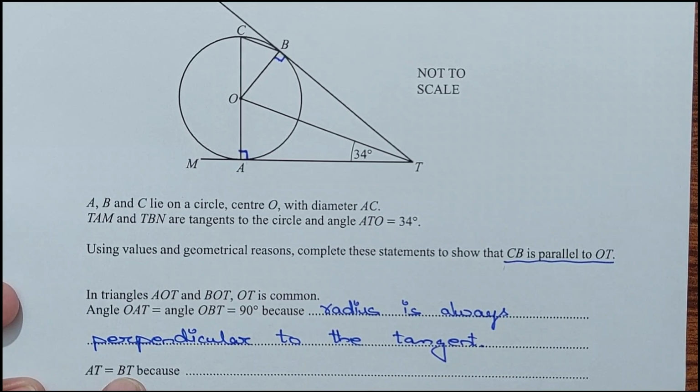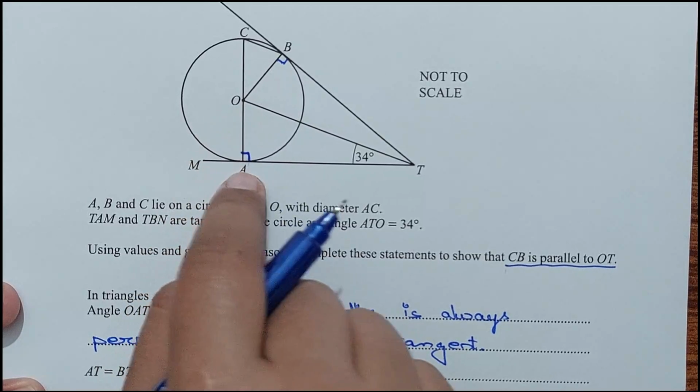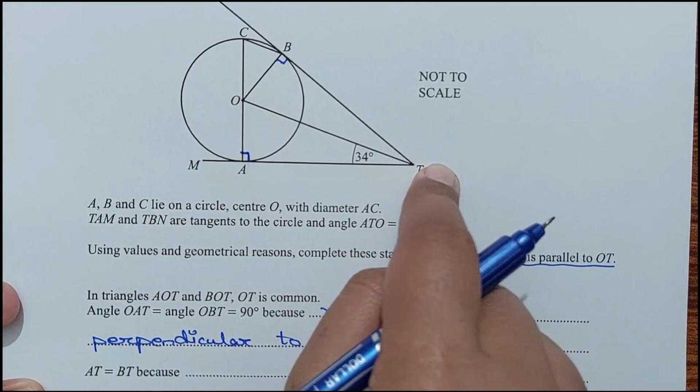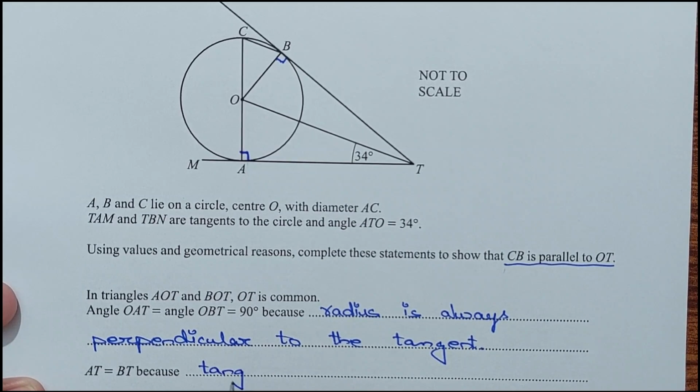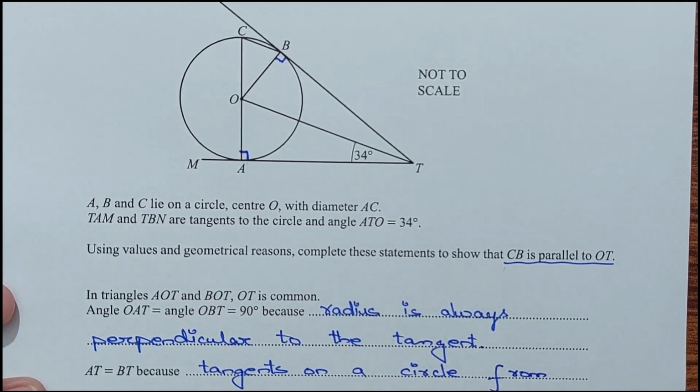Okay, AT equals BT, because these two are tangents on a circle from the same point, which is T.